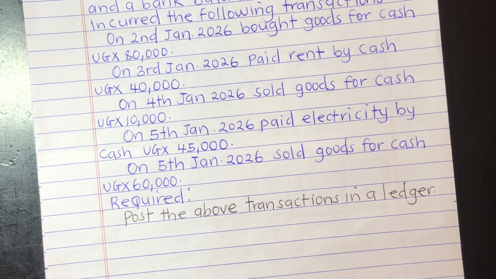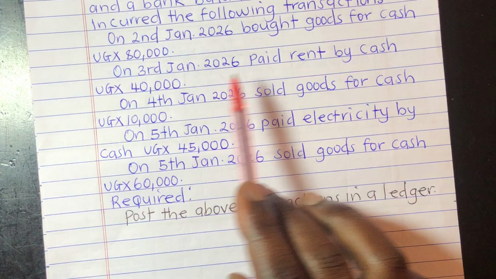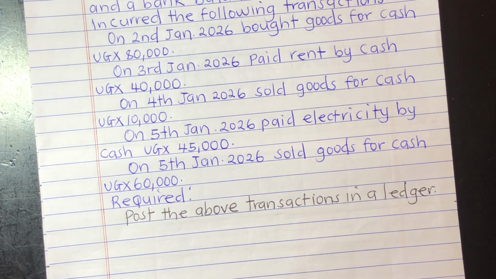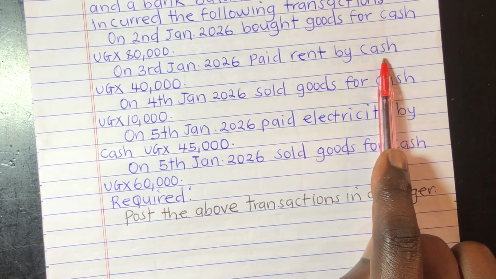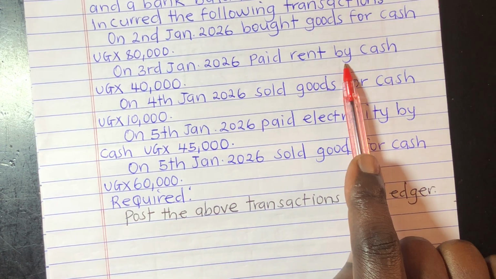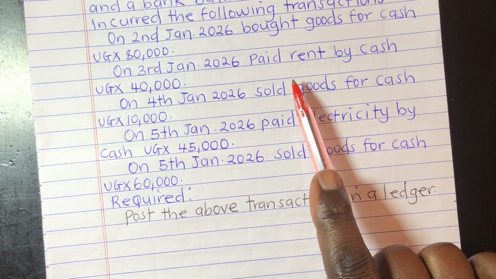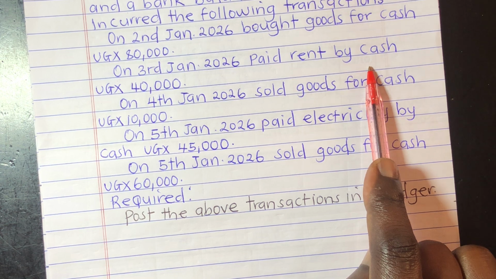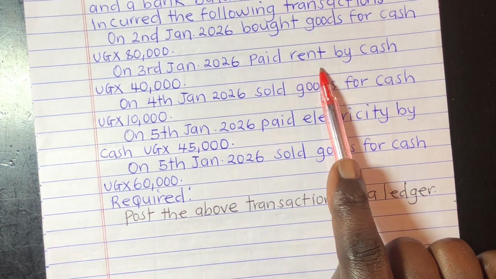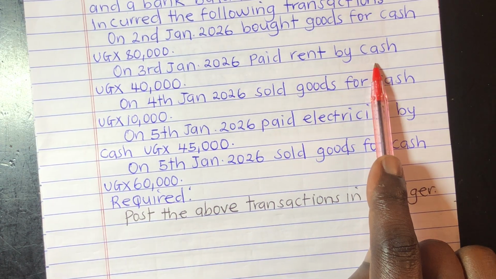We said on 3rd January 2026, paid rent by cash 40,000. Now we first identify the accounts here. So we have the rent account and the cash account. If you pay rent by cash, meaning you're going to give in the cash for payment of rent, meaning rent is going to gain the money and cash is going to lose out the money. So in this regard, we're going to debit the rent account and credit the cash account.